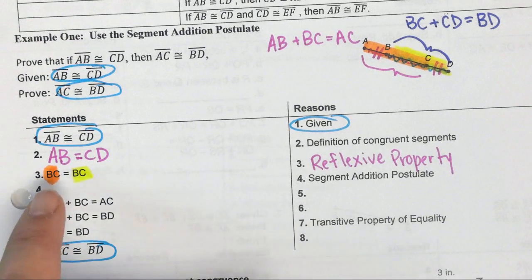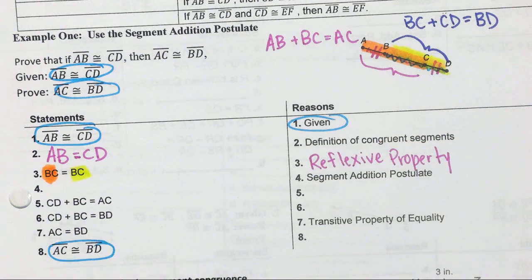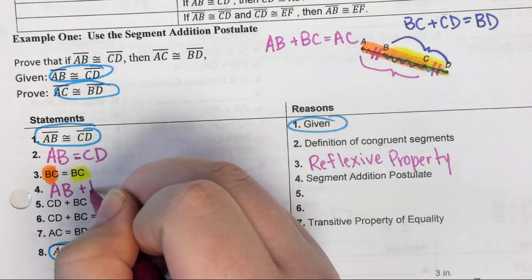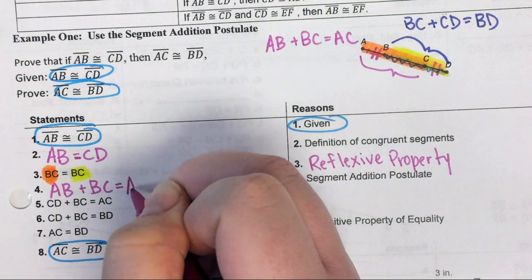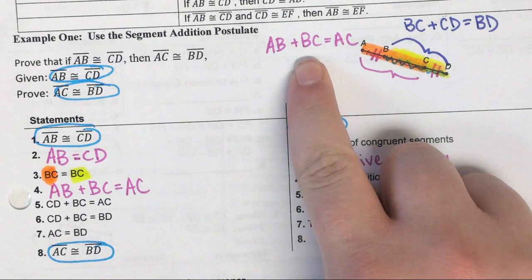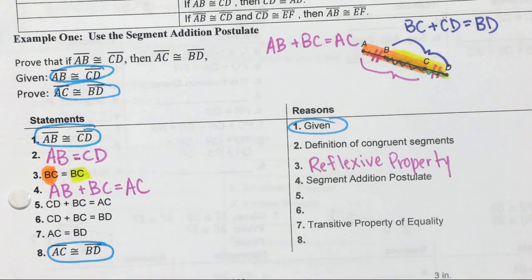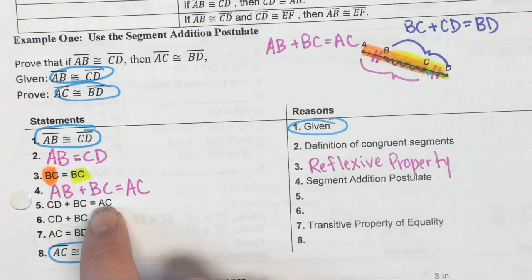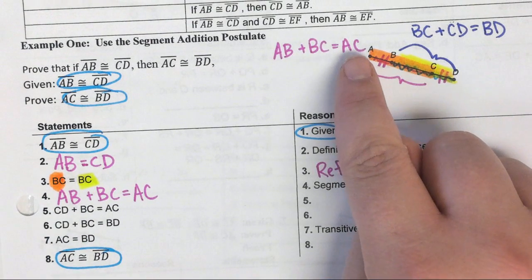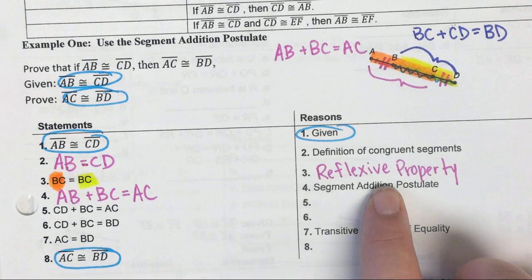Now, in this first blank, in blank 4, we're going to use the pink piece. So AB plus BC equals AC. And you'll say, Ms. Compton, why did you know to do the pink segment addition postulate and not the purple one? Back to I'm using my context clues. I saw on line 5 they had something about AC, so I knew to use the one that had the letters AC, which is the pink, not the purple. So I used my segment addition postulate.